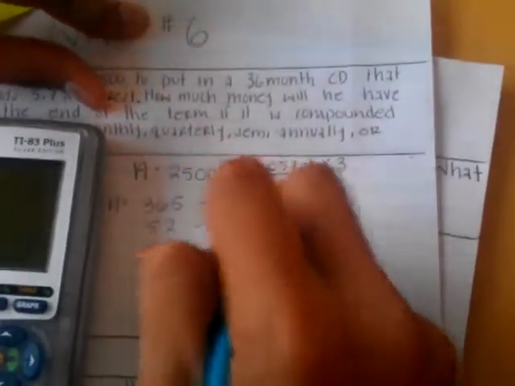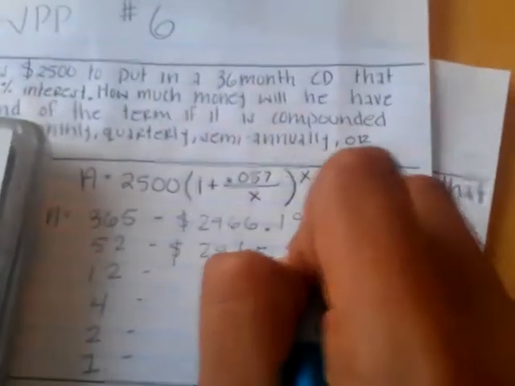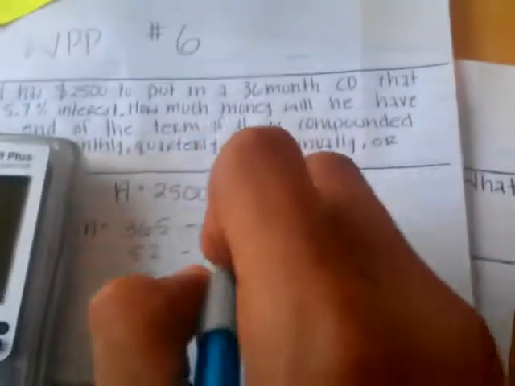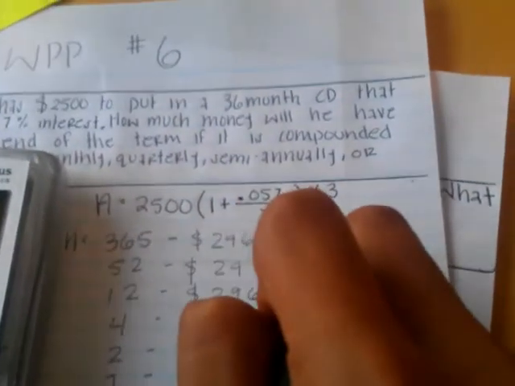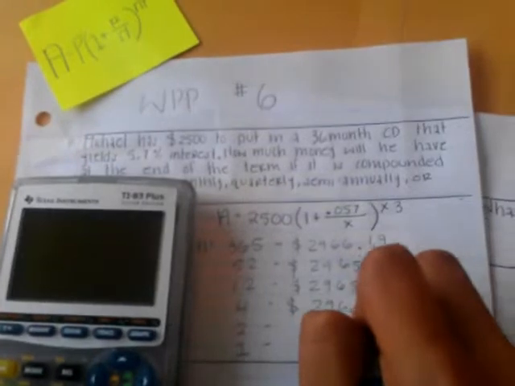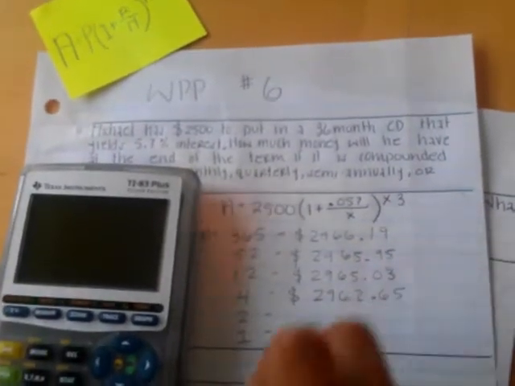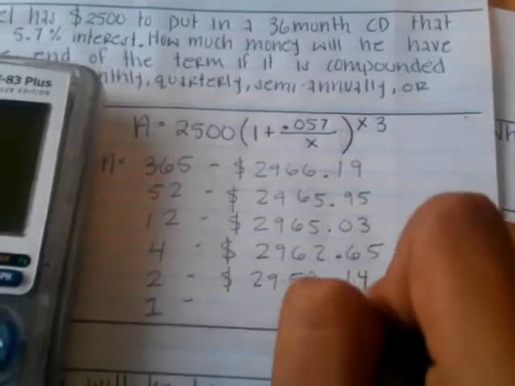And for 52, enter, equals 2,965.95. 12, enter, equals 2,965.03. 4, enter, 2,962.65. 2, enter, 2,959.14.